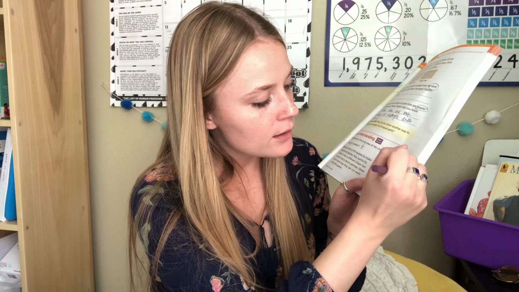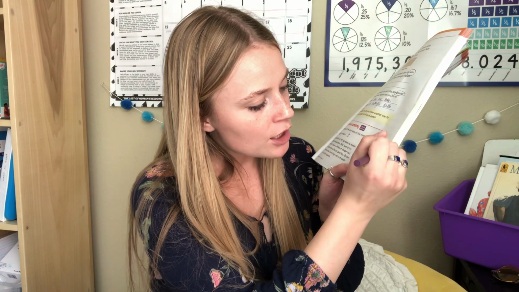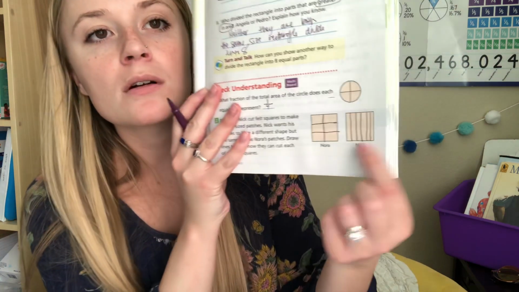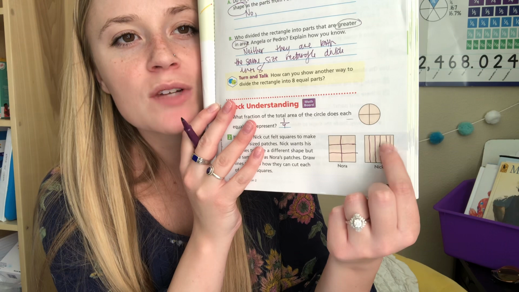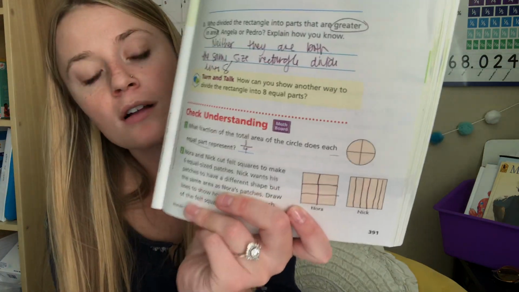as close as possible, draw 5 lines, 1, 2, 3, 4, 5, to create 6 equal patches. So now if I were using a pencil, I would erase these lines right here because they're a little bit too wide, and then it forced the last one to be a little bit too skinny. And so be very careful when you're doing this. Make sure that they are as exact as possible. But yeah, so those are 2 different ways to show 6 equal parts. Okay.